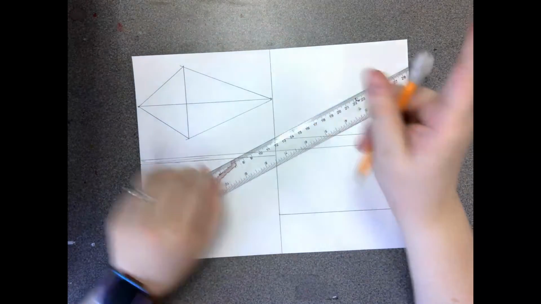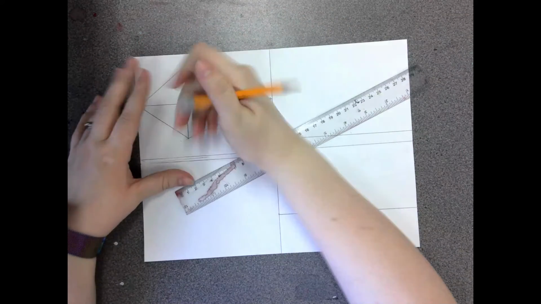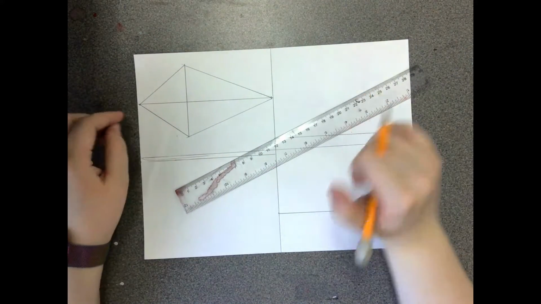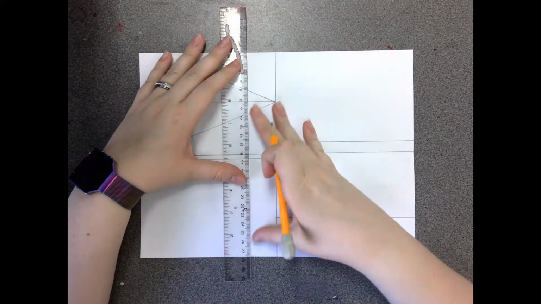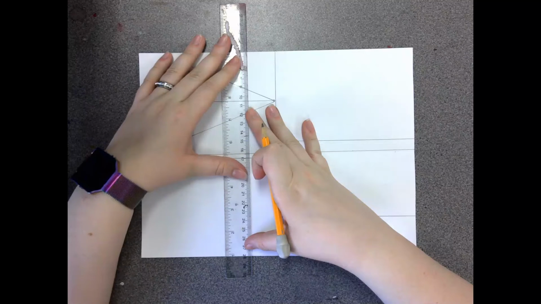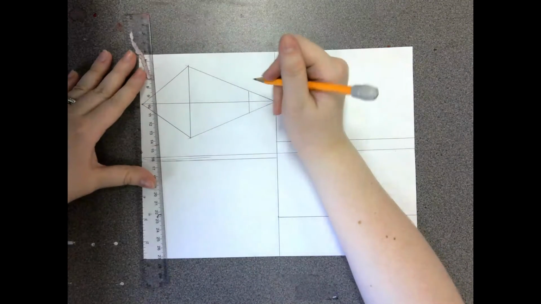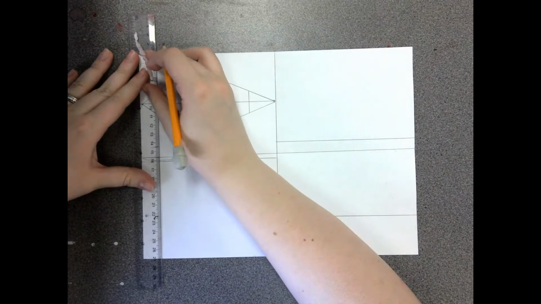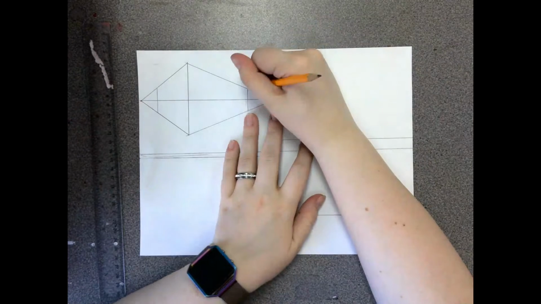So my structure is very long, so I chose to do a 2-point perspective. Your structure might be a little bit taller, so you might want your structure to be in 3 points. That is perfectly okay. If not, if you choose to do 2-point, that works just as well. But we're following the same rules that we apply to the perspective boxes that we've drawn before. So just like a normal box.